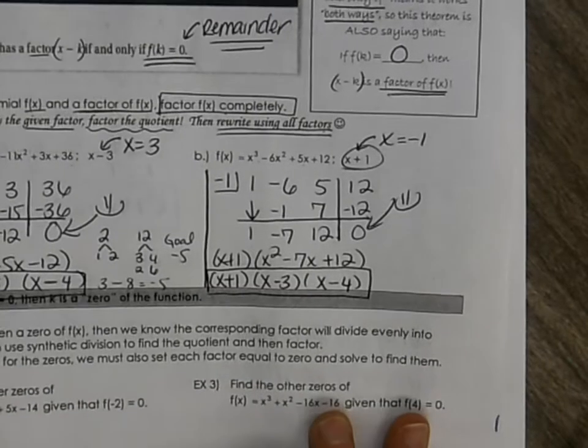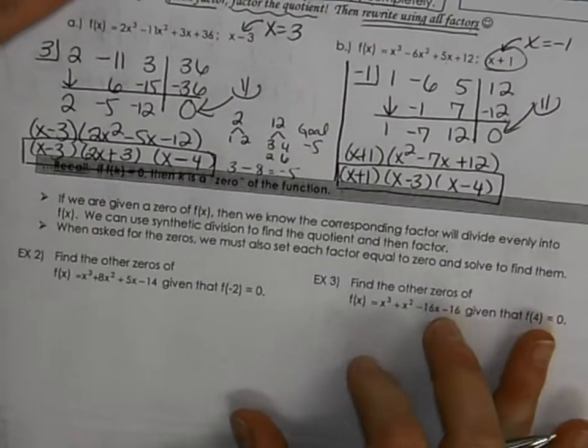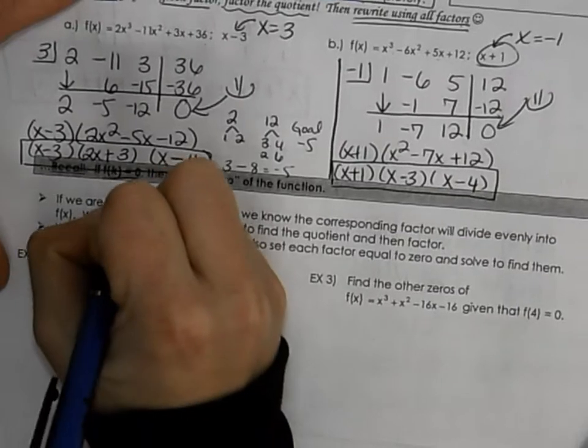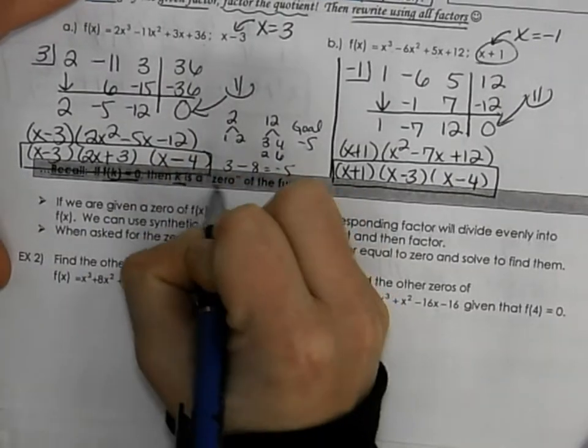All right, so now recall that if f of k is equal to 0, then k is considered a 0 of that function.